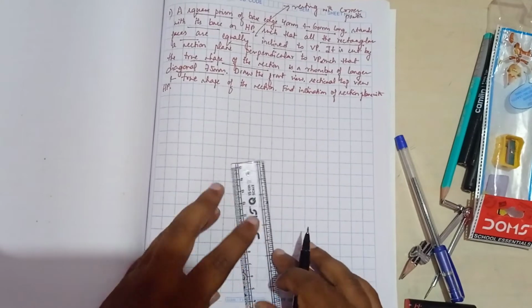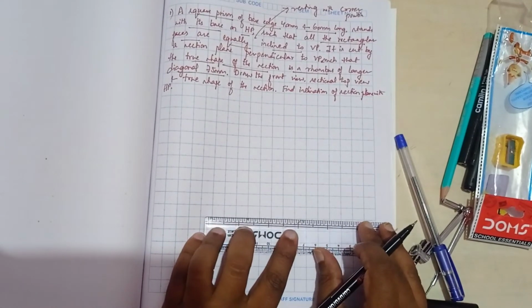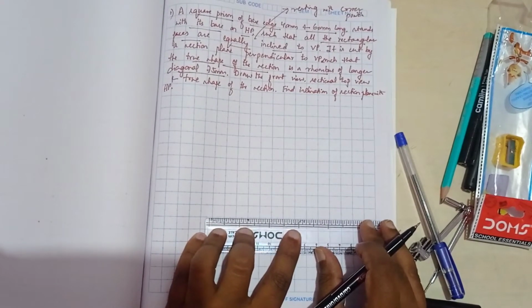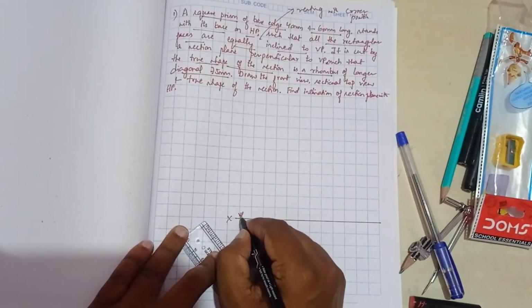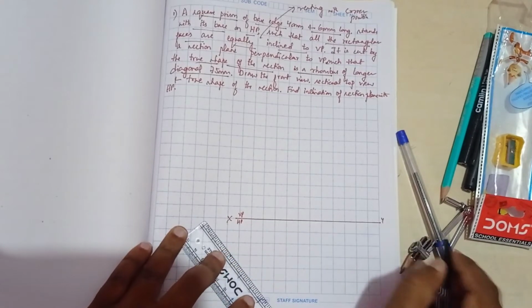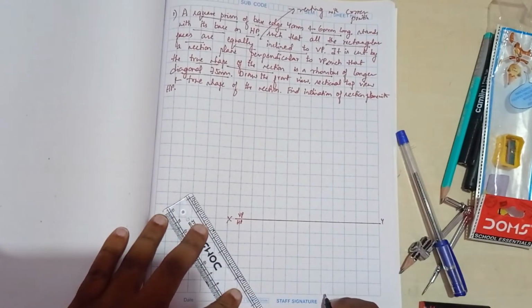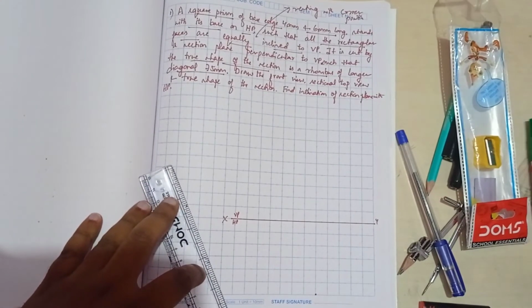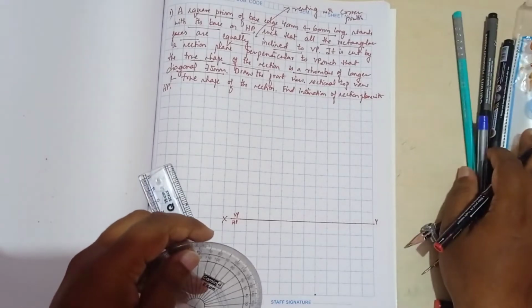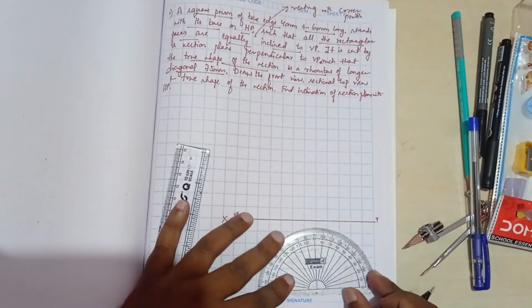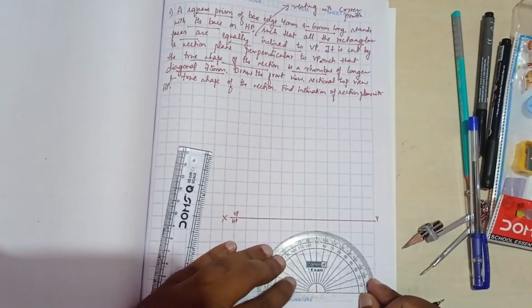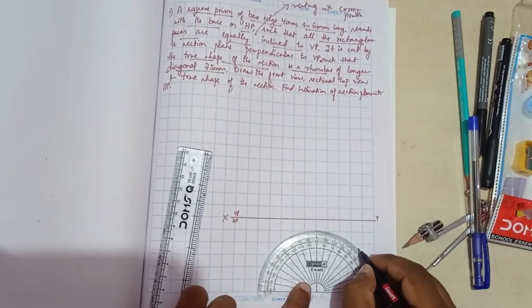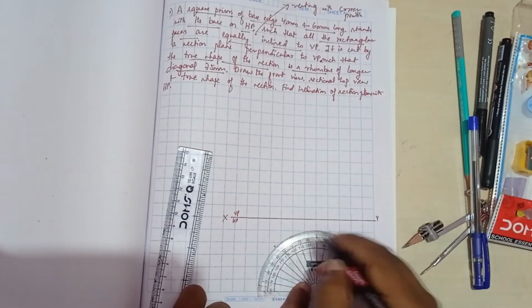First I am going to construct the XY line, with X, VP, HP and Y. We'll take a reference point here. Now we'll take the protractor and mark 45 degrees on either side.